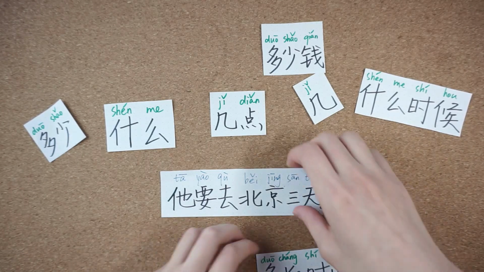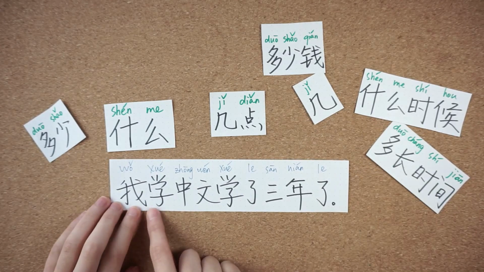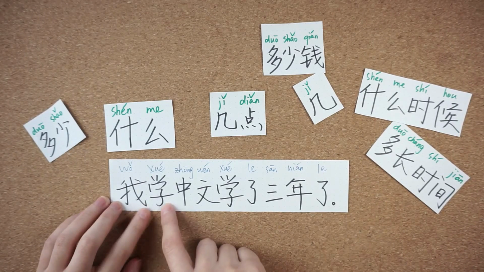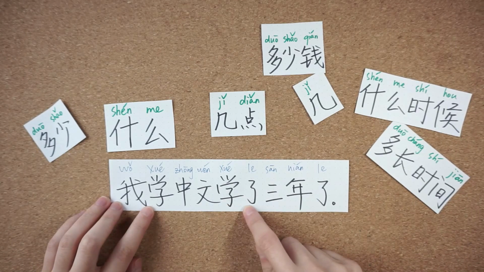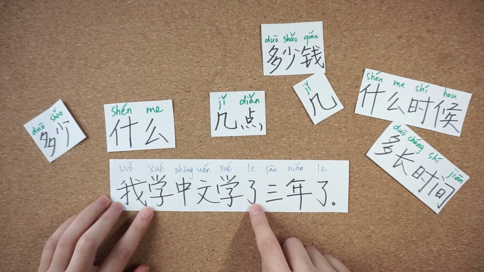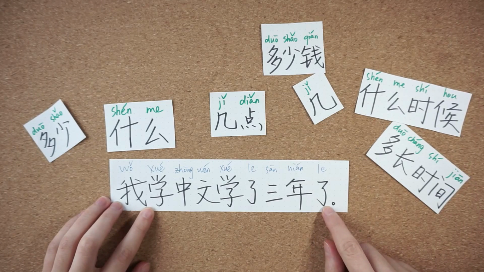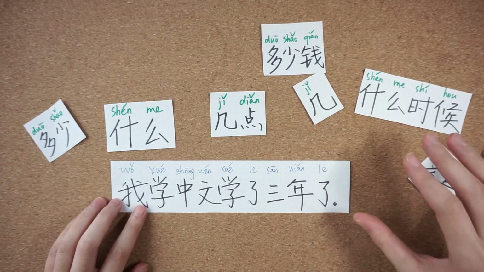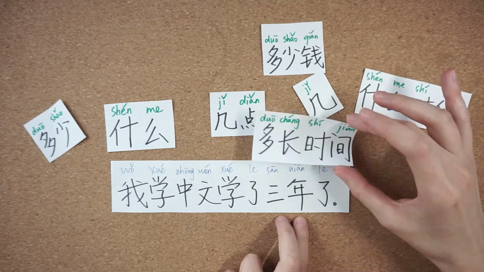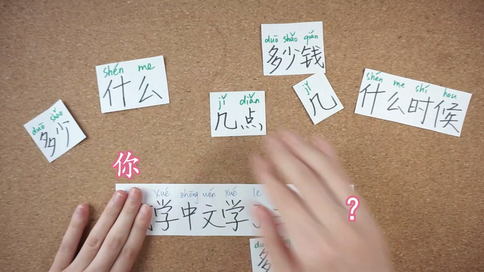Very easy, right? Here is another sentence talking about duration of time, and it's very practical. 我学中文学了3年了. I study Chinese, study 了 3年, 3 years 了. The first 了 indicates the completion of action. The second 了 indicates up until now, already. Now we are concerned about duration of time. I need to replace 3年, the duration of time, with 多长时间, right? How long have you studied Chinese?